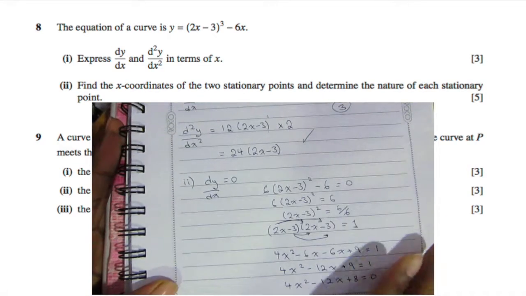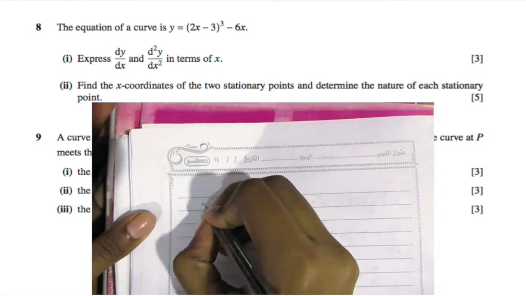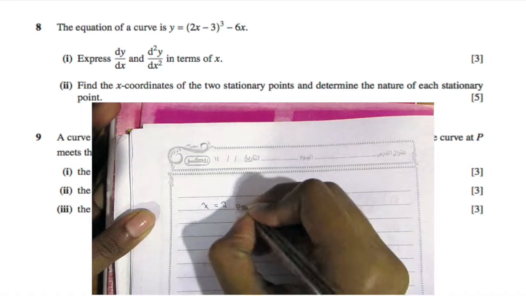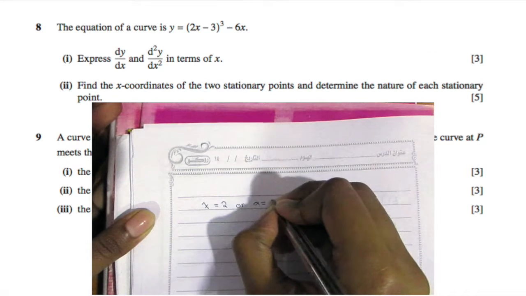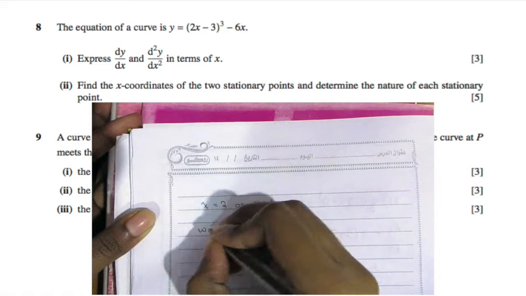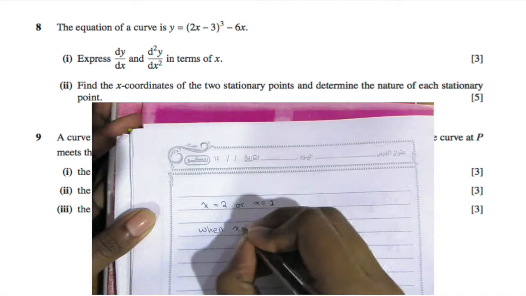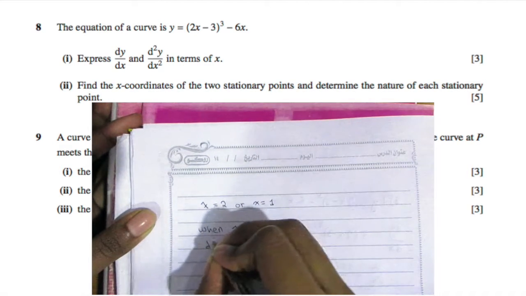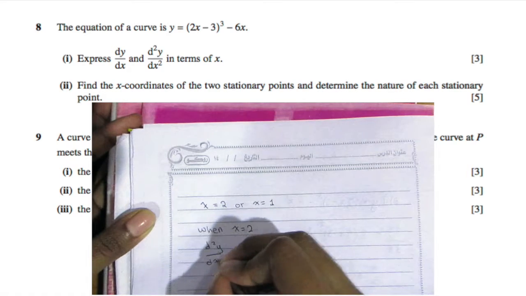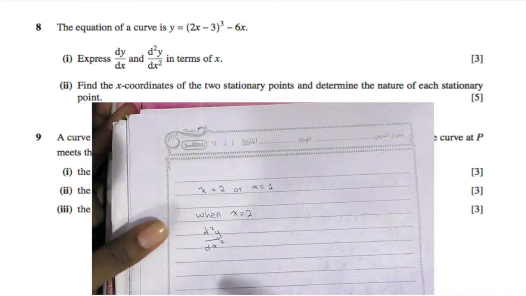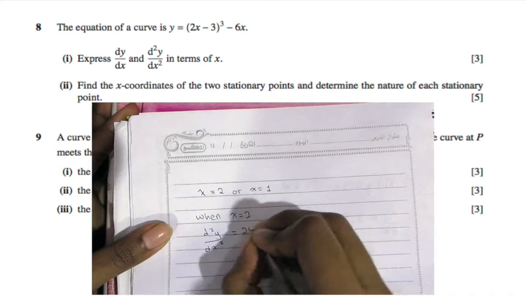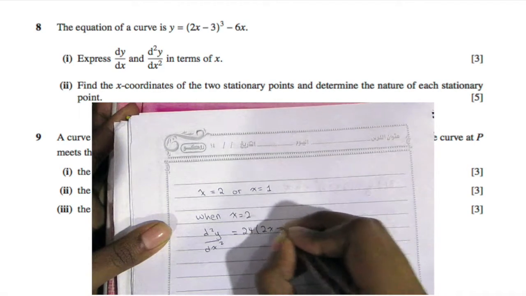But we're not done yet. Now we have to determine the nature of each stationary point. And that's where d squared y over dx squared comes in. We're going to substitute x equals 2 and x equals 1 in each of those. When the answer is positive, then the nature is a minimum. And if it's negative, then it's a maximum. It's basically just the opposites. That's how you can remember it.